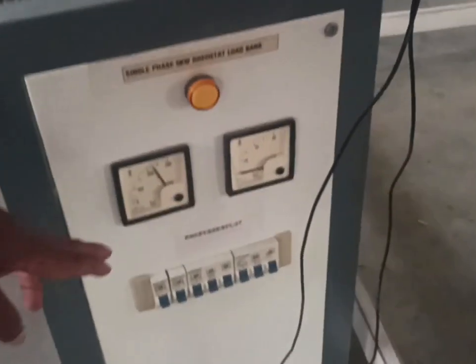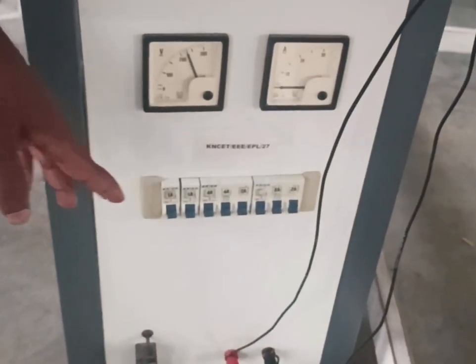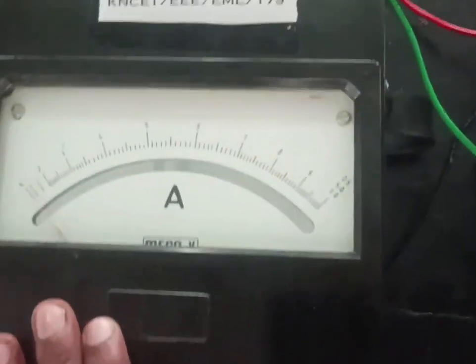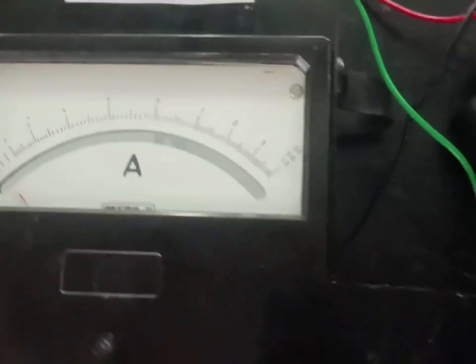Initially all the loads are in off condition, so there are no power ratings and no amp ratings. Now I am going to switch on 1 amp of resistive load.